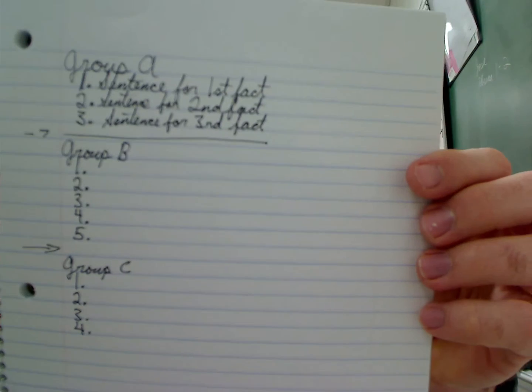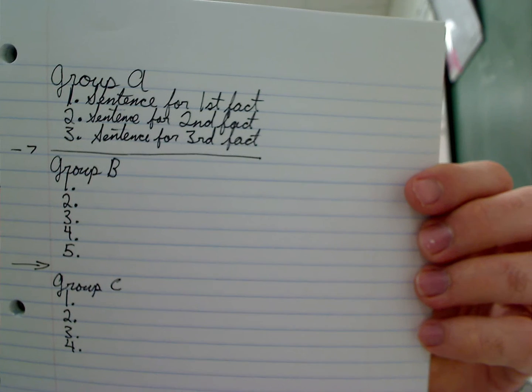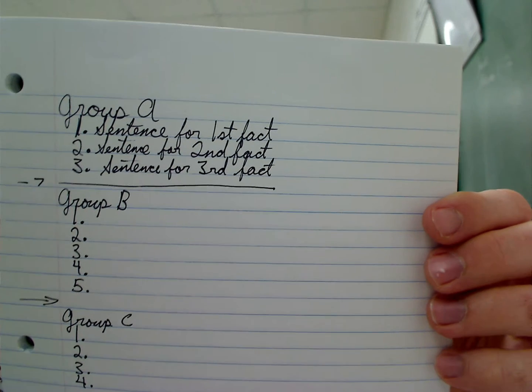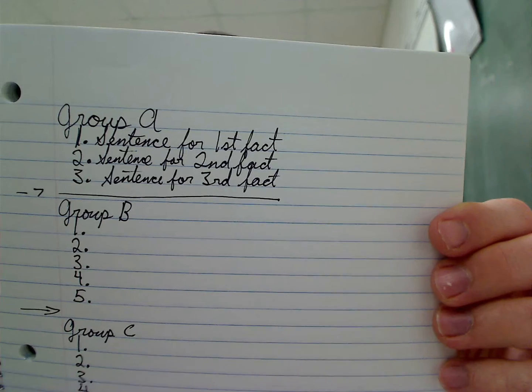Once you're done with that, notice I didn't start my second sentence for group A right after the first. I put it on the next line down. Each sentence needs to have its own line, so you can easily see where it begins. So all the facts you group together in the first group, a complete sentence for each.